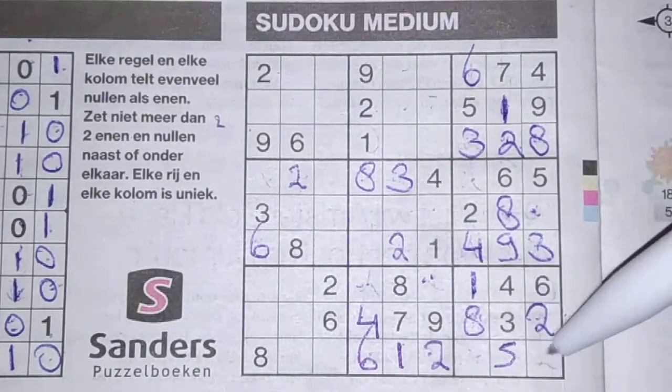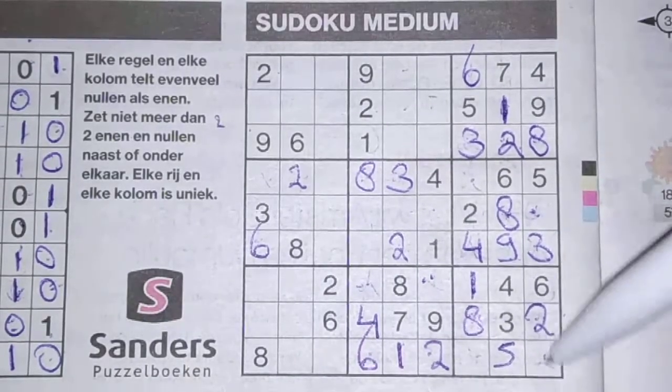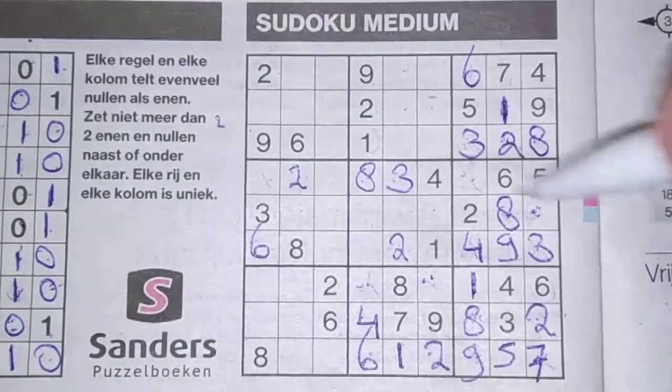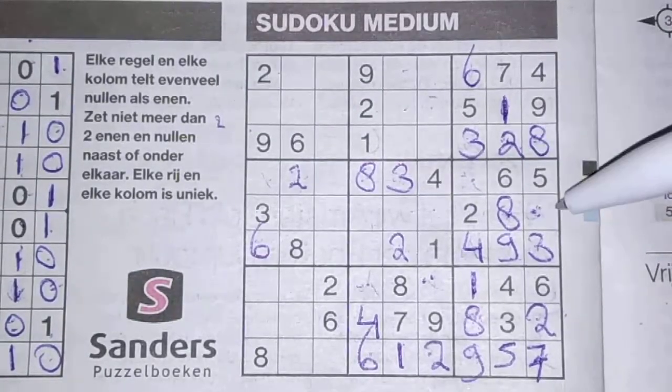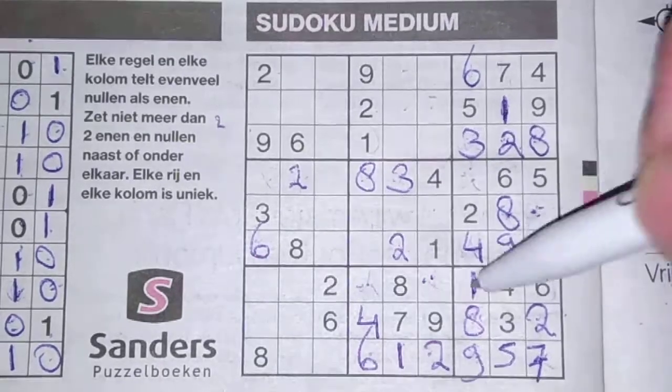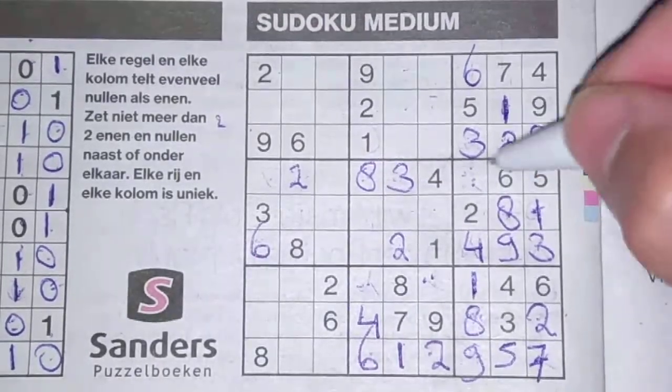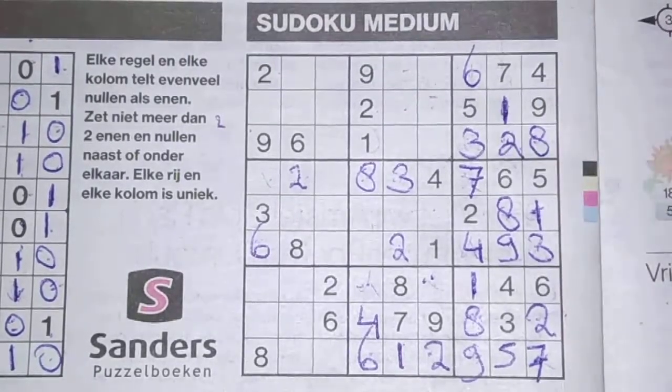For the numbers 7 and 9, we have a 9 here, no 9 there. 9 should be here, and the 7 goes there. 2 boxes left in this big square for the numbers 7 and 1. We have a 1 here, so no 1 there. 1 should be here, and the 7 goes there.